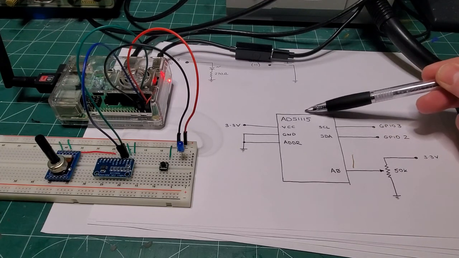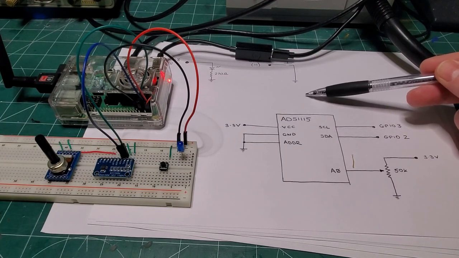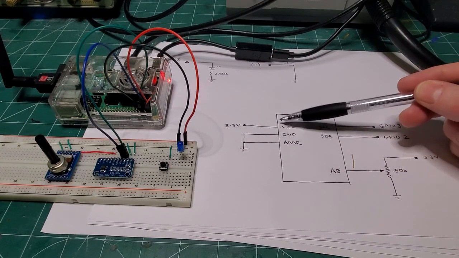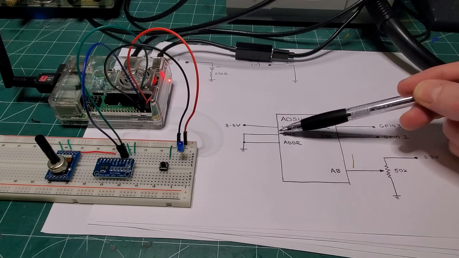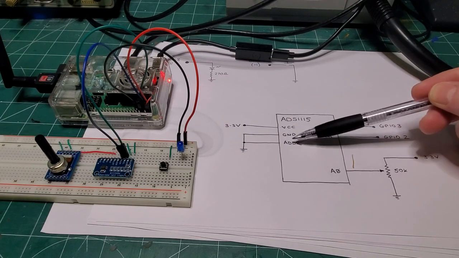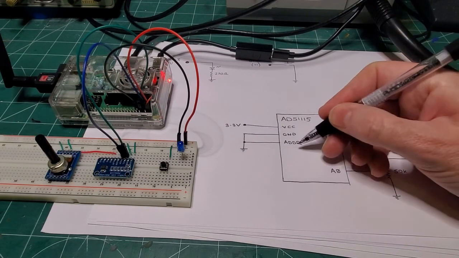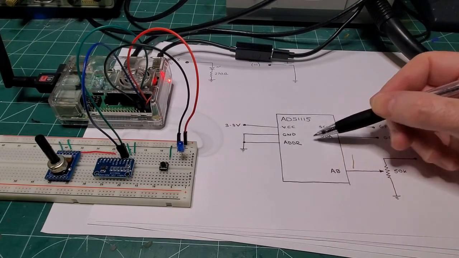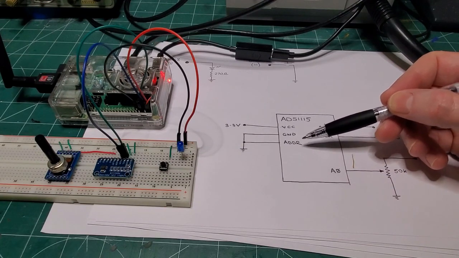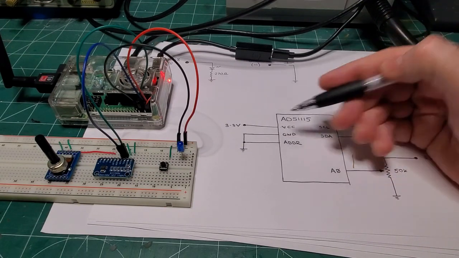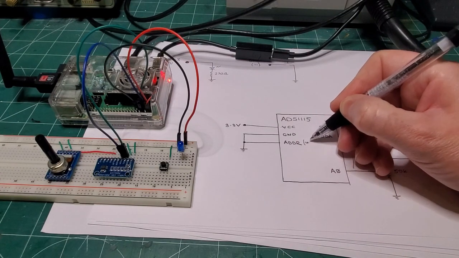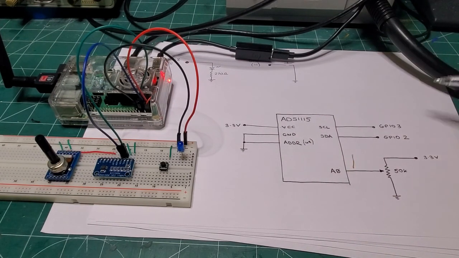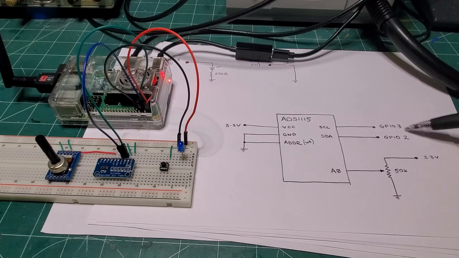So the ADS1115 accepts either 5 volts or 3.3 volts. Obviously, I want to use 3.3 volts here. There's a ground connection. There is an address connection here, and the address connection determines what I2C address this lives on. So when it's connected to ground, it's addressed at 48 hex. SCL and SDA go to GPIO pins 3 and 2 respectively, and you can see those connections right there.